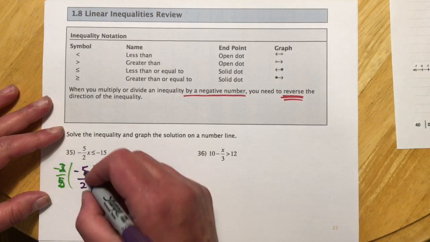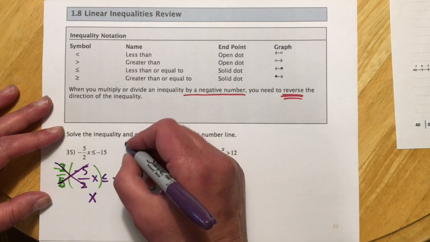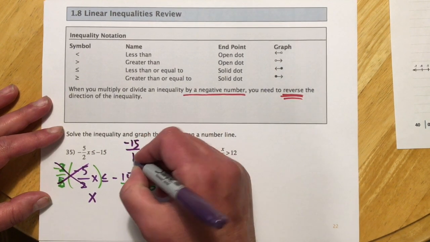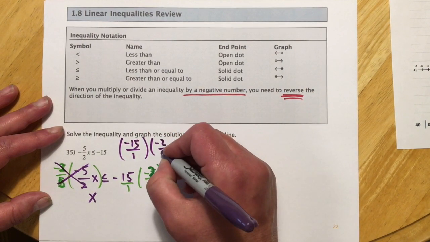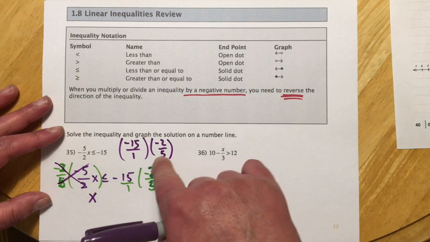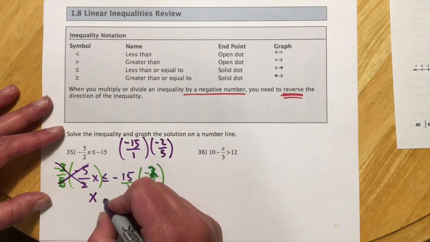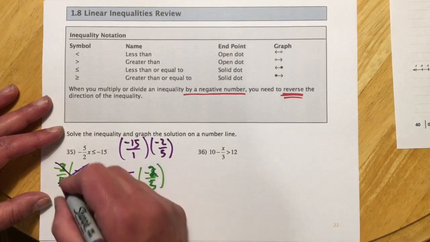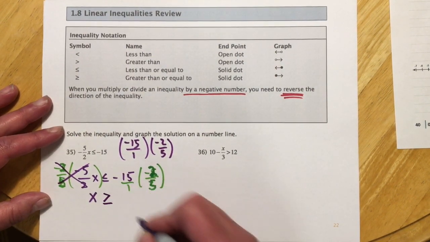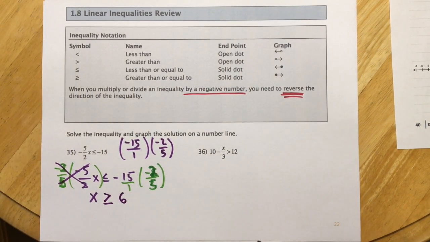Sorry about that. So now that this actually cancels, let me rewrite that up here just so you can see it a little bit better. So here's what it's supposed to say. And so we can just go 5 goes into 15, 3, and 3 times 2 is 6. And then notice I did just multiply by a negative, so I almost missed it, but I have to flip the direction of that inequality. And then that's going to give me a 6.